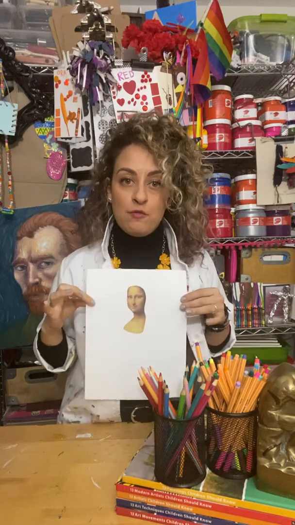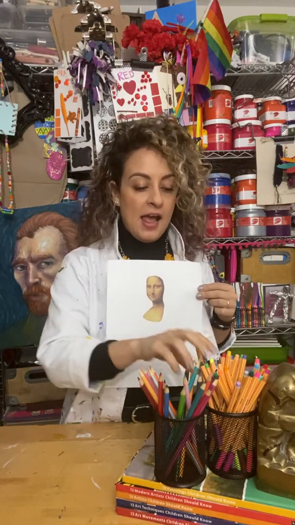Actually, it is a proven fact that she is the most recognizable face in the world and the most used for parodies. So we're gonna jump on the parody bandwagon and create our own version of Mona Lisa. What you will need for this activity is the template that we already have located for you on the website and some colored markers, pencil crayons, whatever you decide to use.